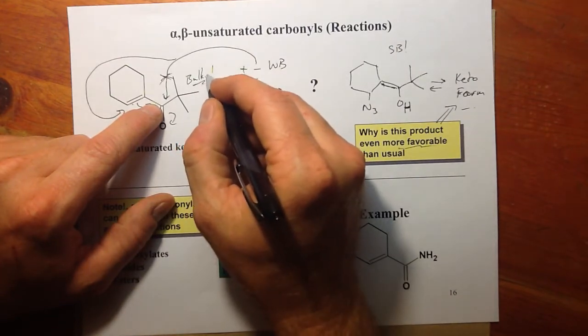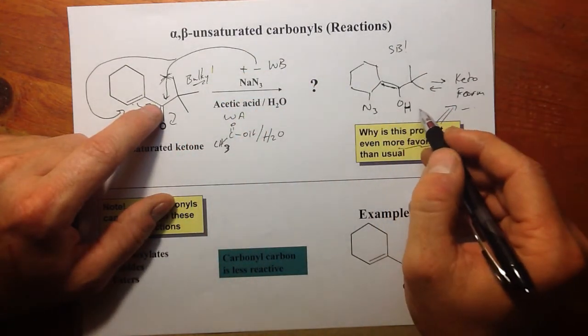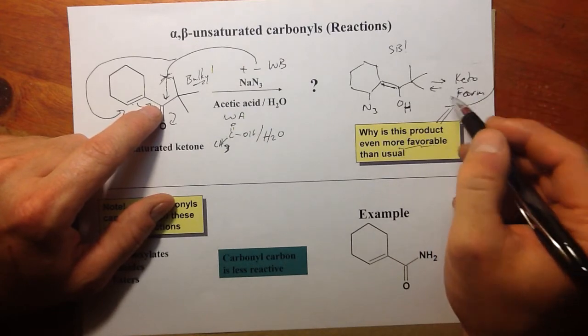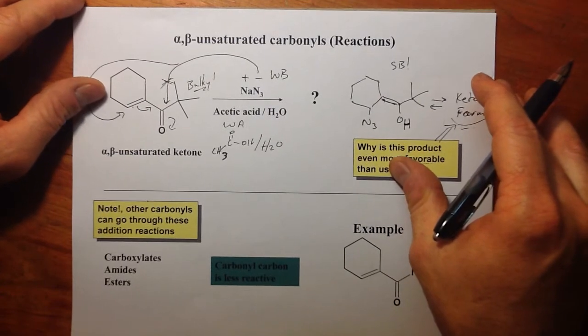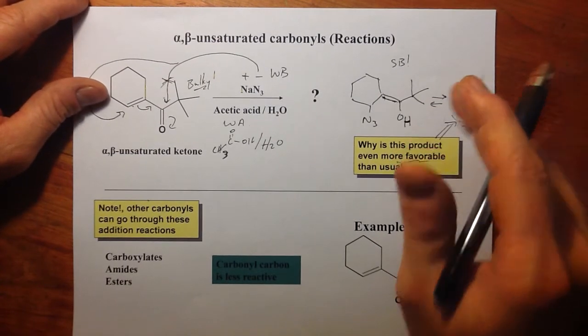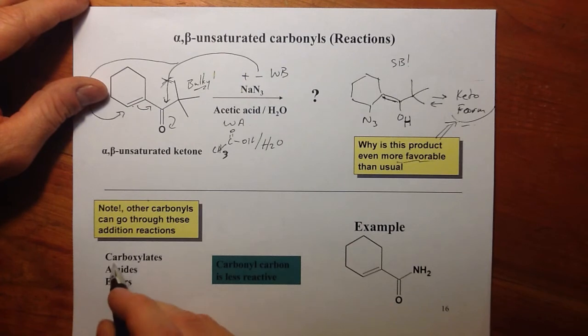Again, don't stop at the enol that you form along the way. Go all the way to the keto form. That's the reason why the conjugate position is favored thermodynamically: we get the carbonyl back. Other carbonyls can go through addition reactions.